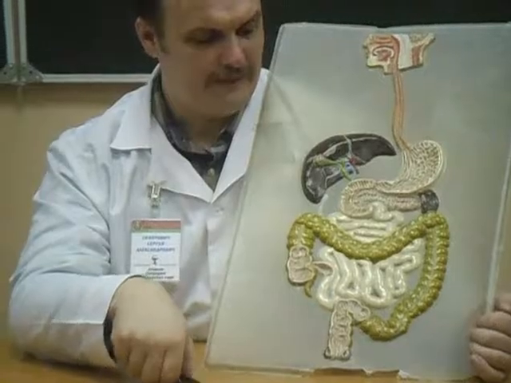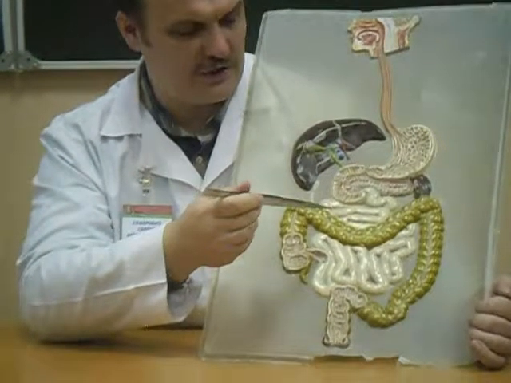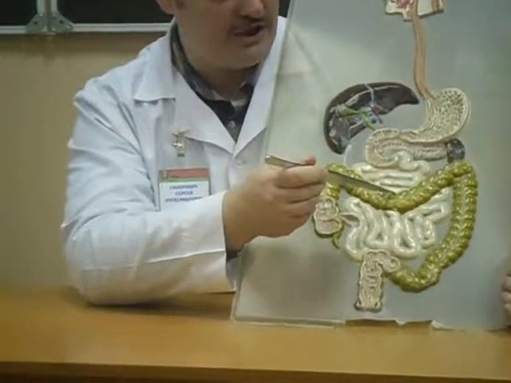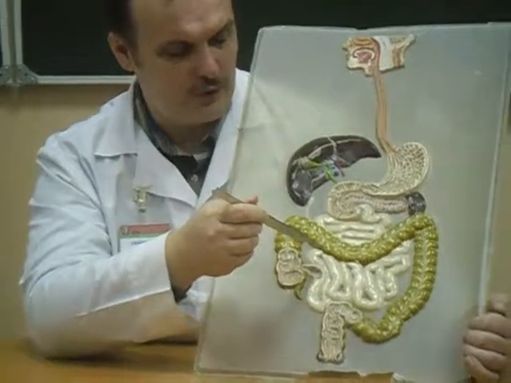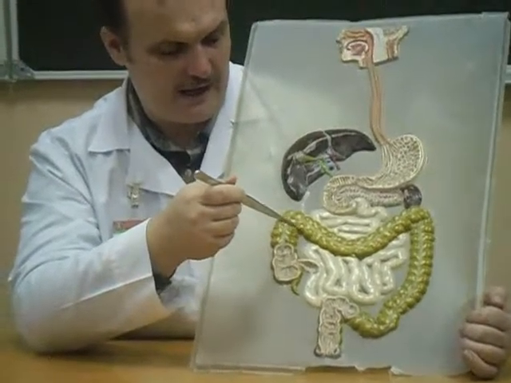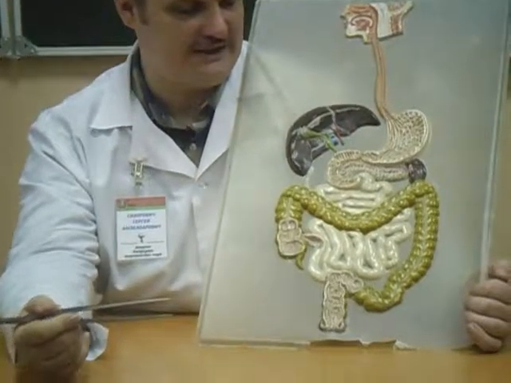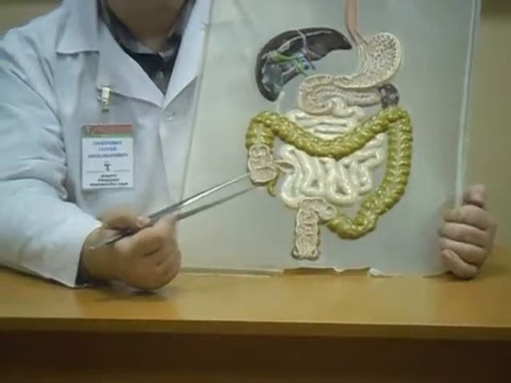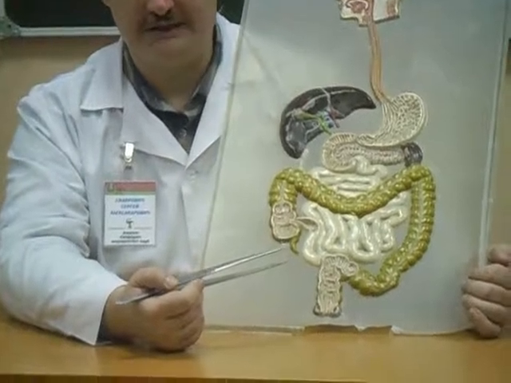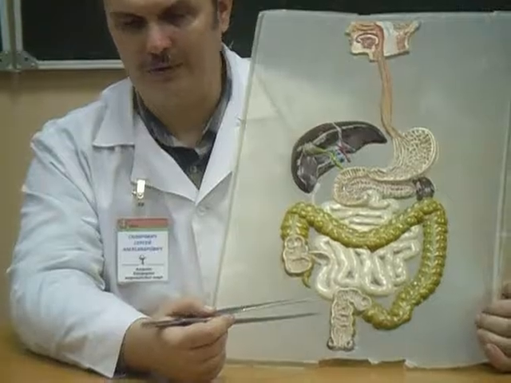The second difference is the presence of haustra coli. Haustra coli are expansions of the large intestine between the tenia coli, looking like barrels. This expansion or enlargement of the large intestine is present only in the large intestine. In the small intestine, haustra coli are absent.